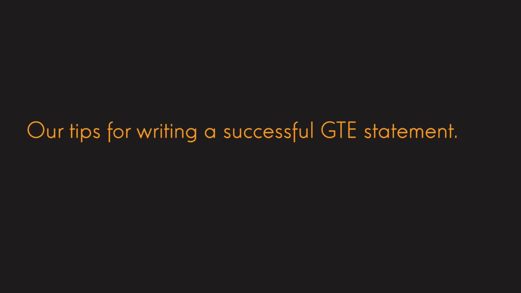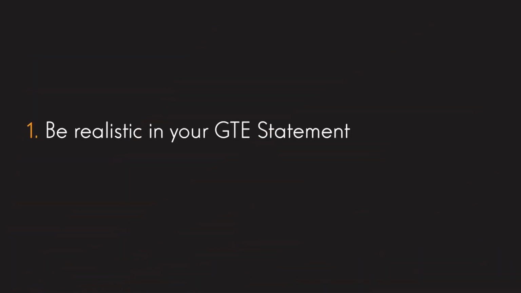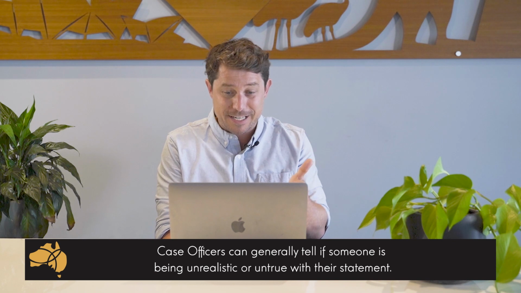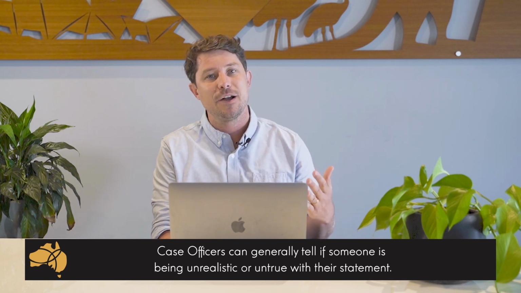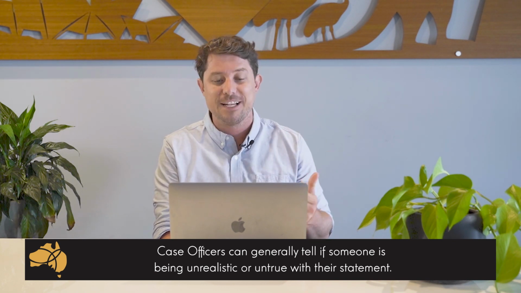So our tips for writing a successful GTE statement are, number one thing guys, be realistic in your Genuine Temporary Entrant statement. All right, the case officer wants to look at it and go, oh, that makes sense. If they look at something and it's absolutely crazy, there's no reality in your statement, there's a reasonable chance your GTE could be refused.